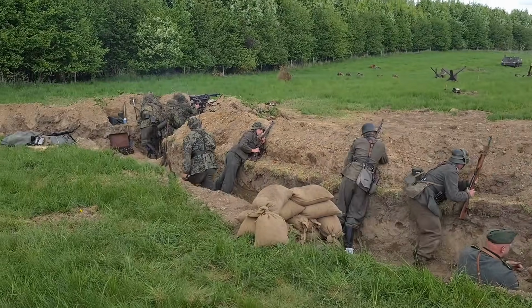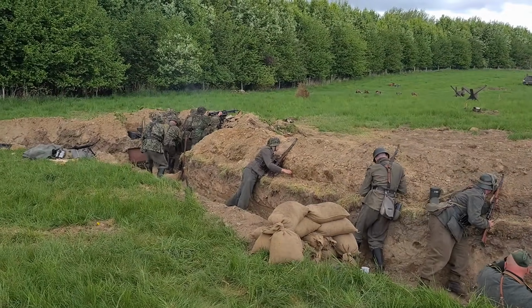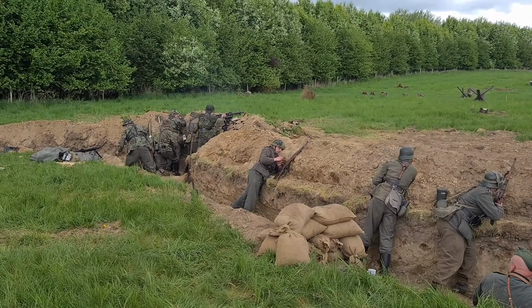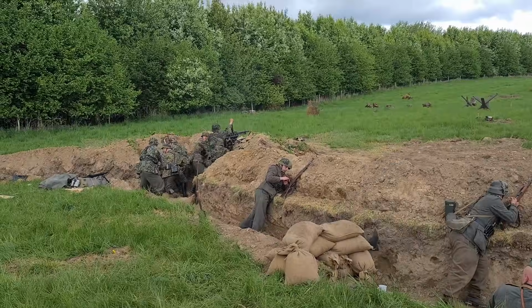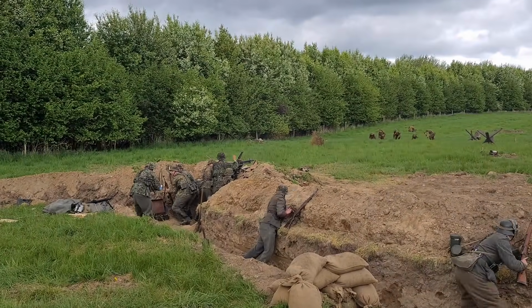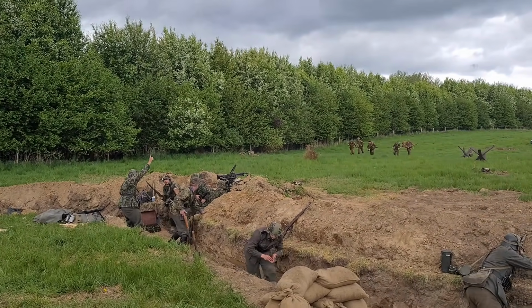The fighting is intense. Soldiers on both sides fall, and medics are constantly working to help the wounded. This battle shows the brutal reality of war.